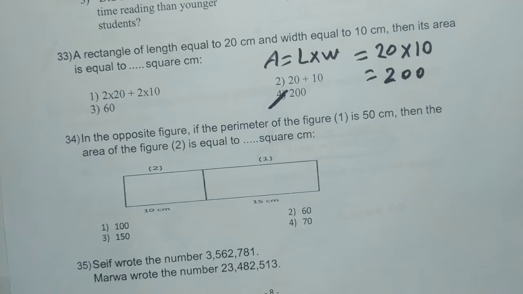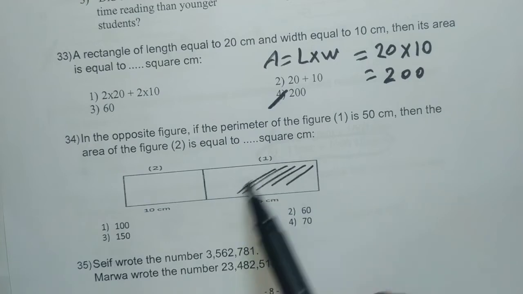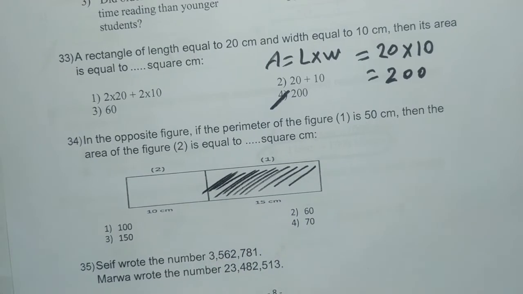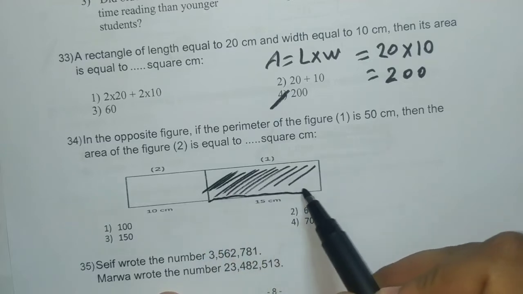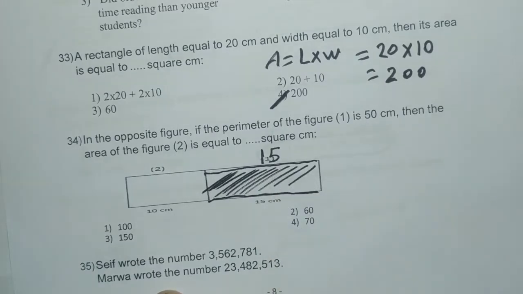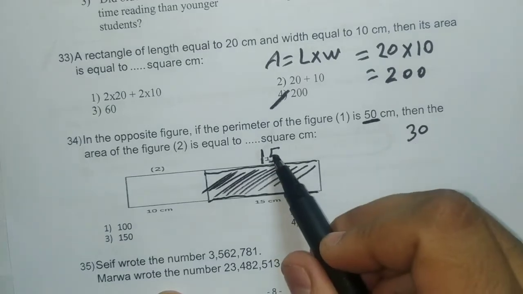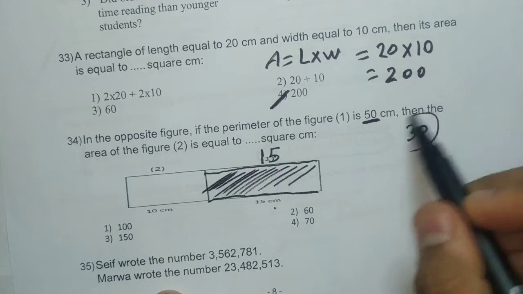34. In the opposite figure, if the perimeter of figure 1 is 50 centimeter, then the area of figure 2 is equal to how many square centimeters? The perimeter of rectangle number 1 is 50. At first, this side is 15, and this side is 15. 15 plus 15 is 30.